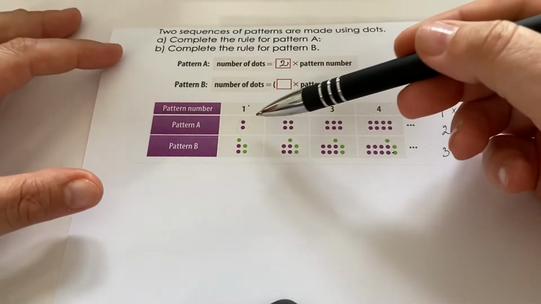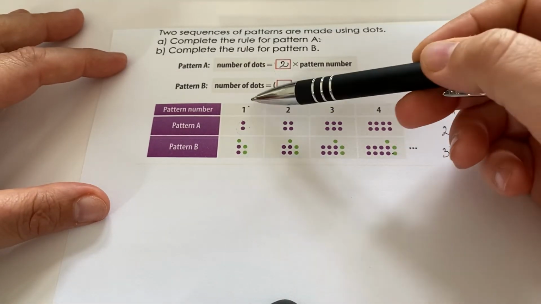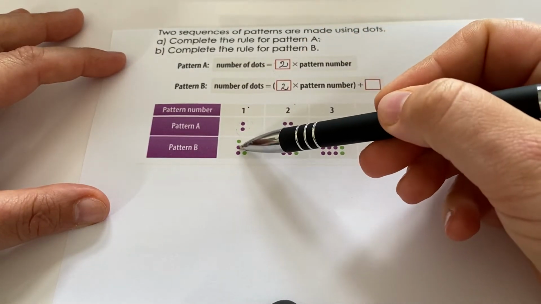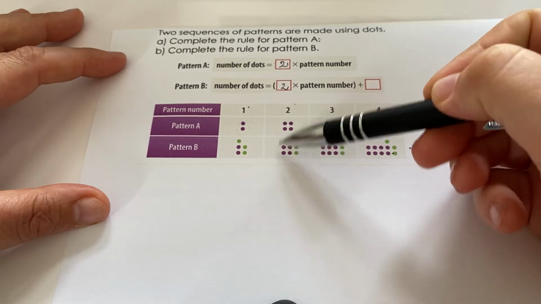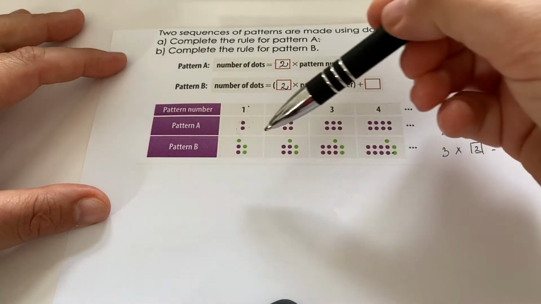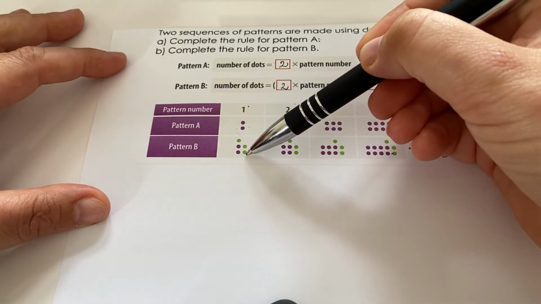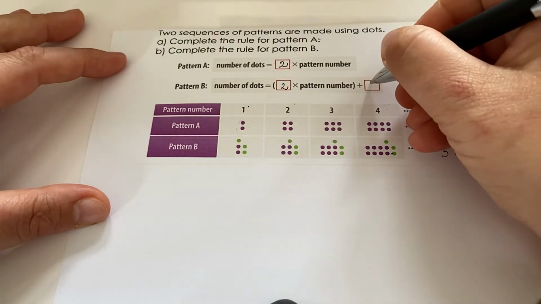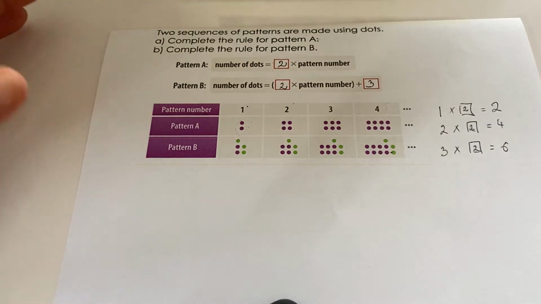So we started with the 2 times the pattern number. That works because these darker dots match pattern A. And then the additional extra dots will be in this grey colour, which is always an extra 3, therefore you add on 3.